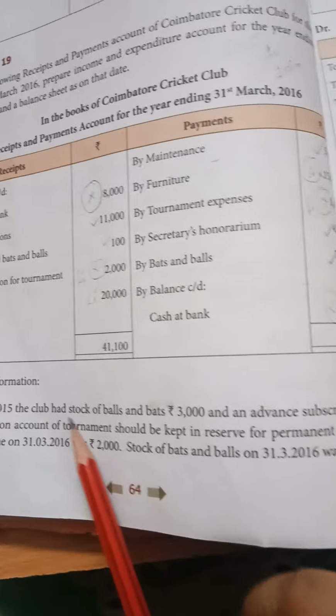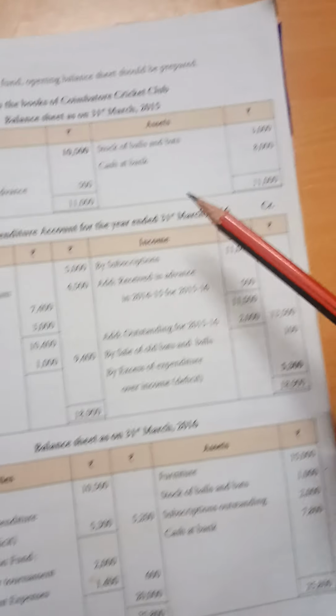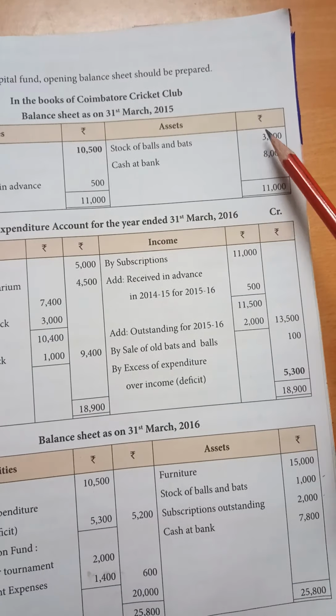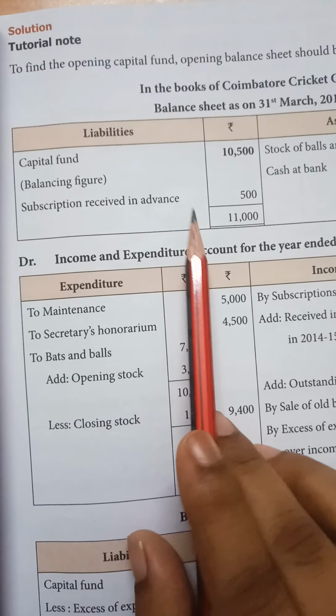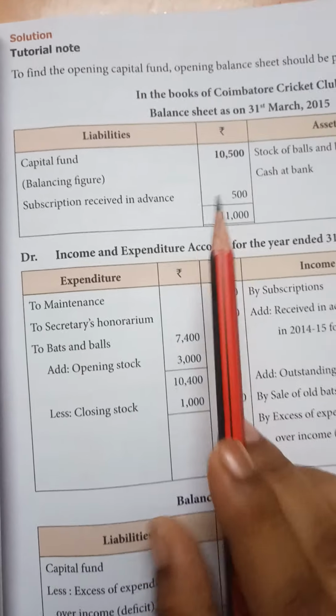Then we have stock of bats and balls, right? That is your closing stock for the previous year. So stock of balls and bats rupees 3,000. Then comes in subscription received in advance of rupees 500. This amount of rupees 500 should be written as subscription received in advance rupees 500.